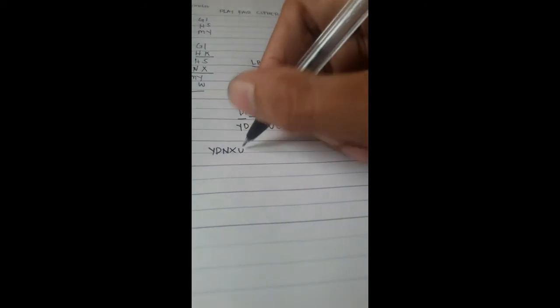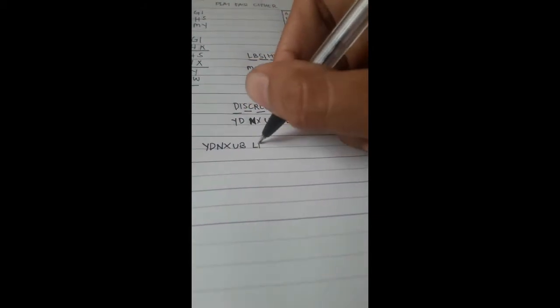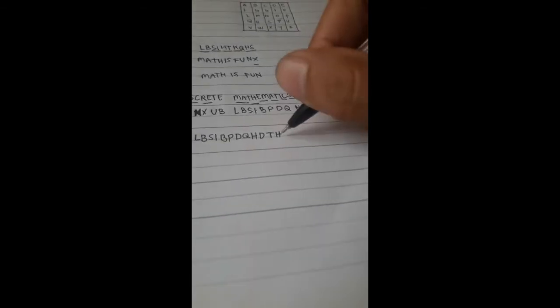encrypted code for Discrete Mathematics is interesting is Y, D, N, X, U, B, L, B, S, I, B, P, D, Q, H, D, T, H, T, H, O, S, B, U, C, U, O, D, M, H.